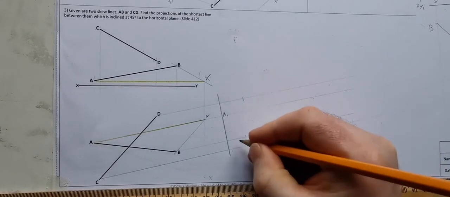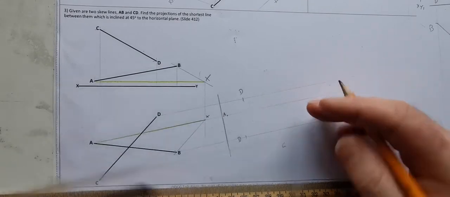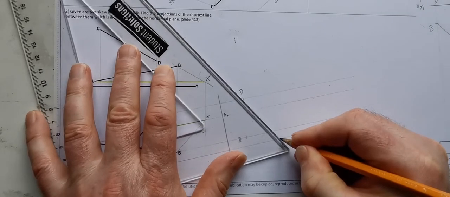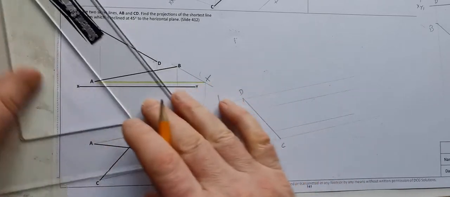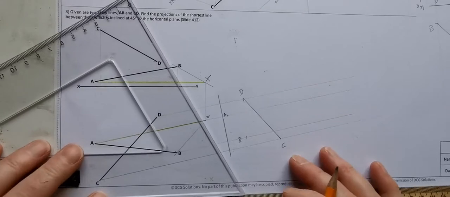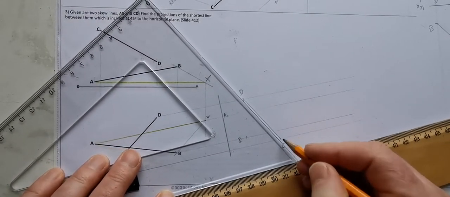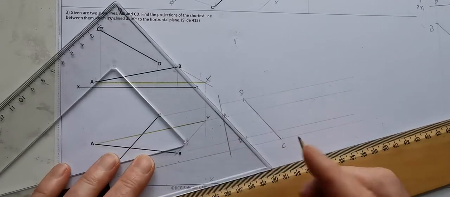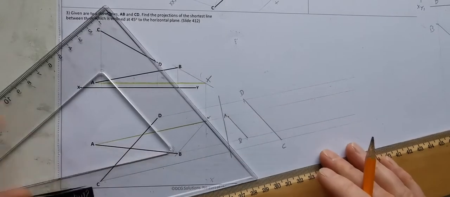So C, B, D. So there's CD. There's AB. Now I will go to the bother of making sure that they are parallel to each other. So there's your angle. Slide along, just make sure that they are parallel.